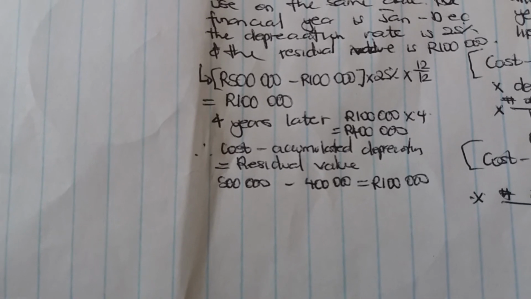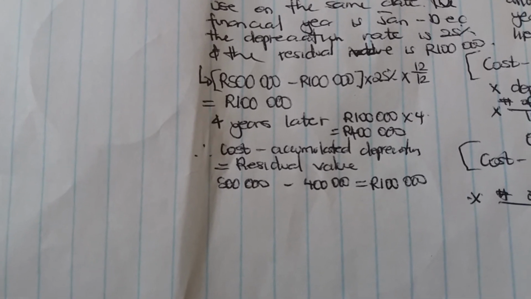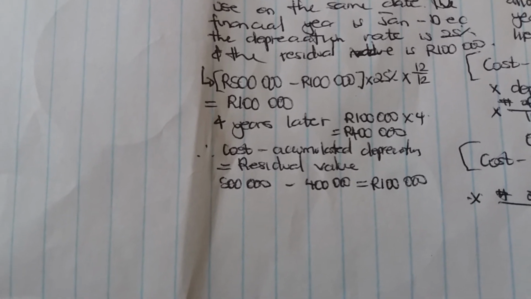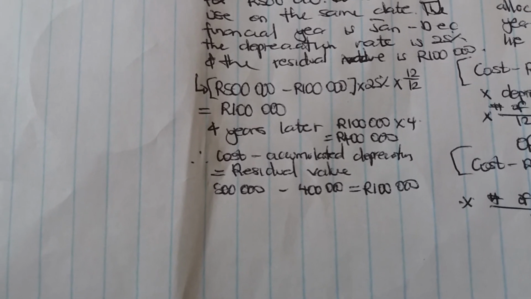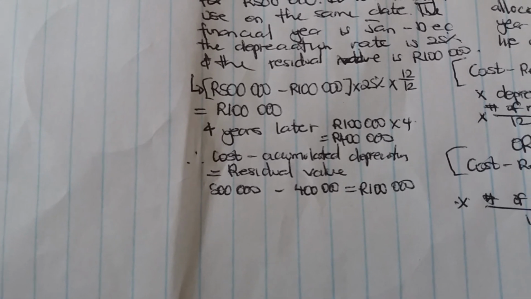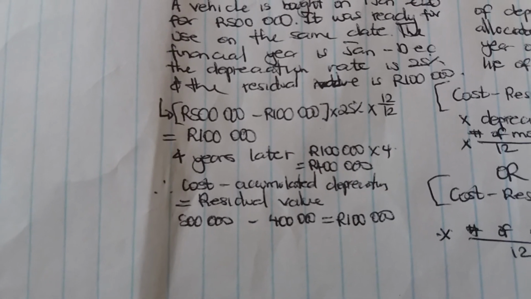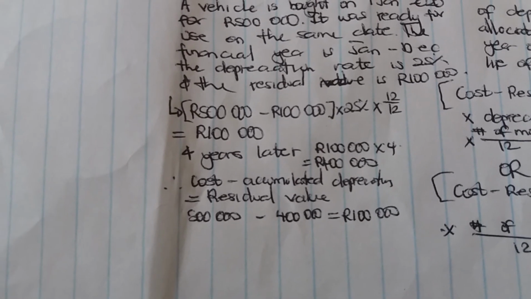Then you have to say cost minus accumulated depreciation, which will equal the residual value. Then I have 500,000 minus 400,000 equals 100,000, which is the same as the given residual value.